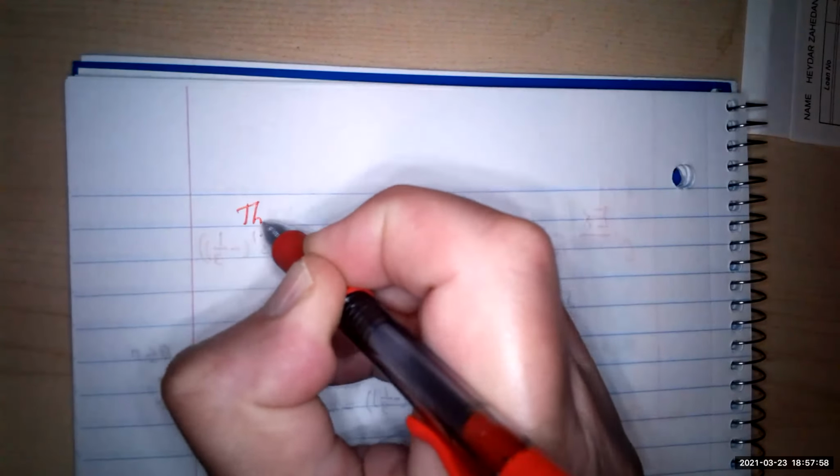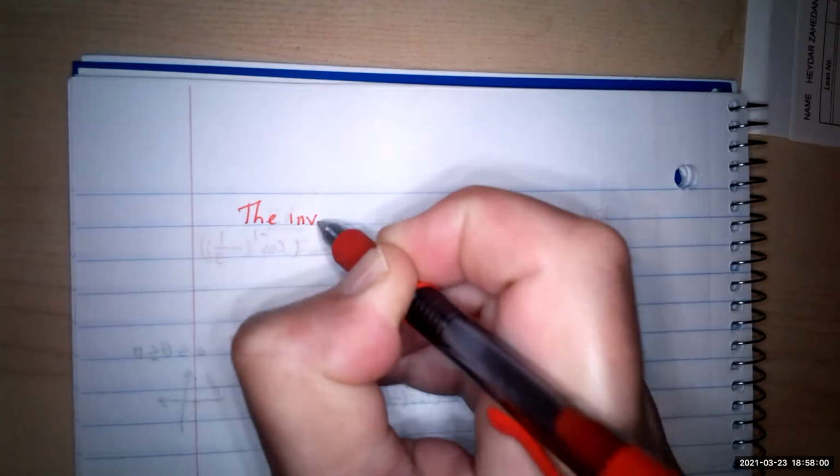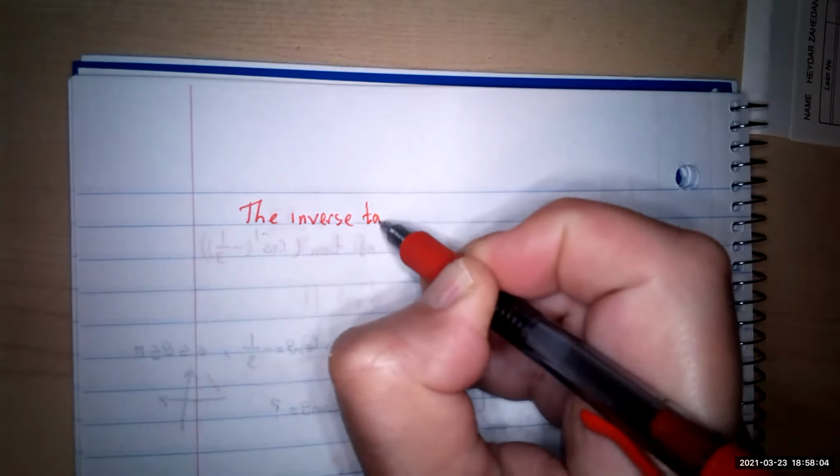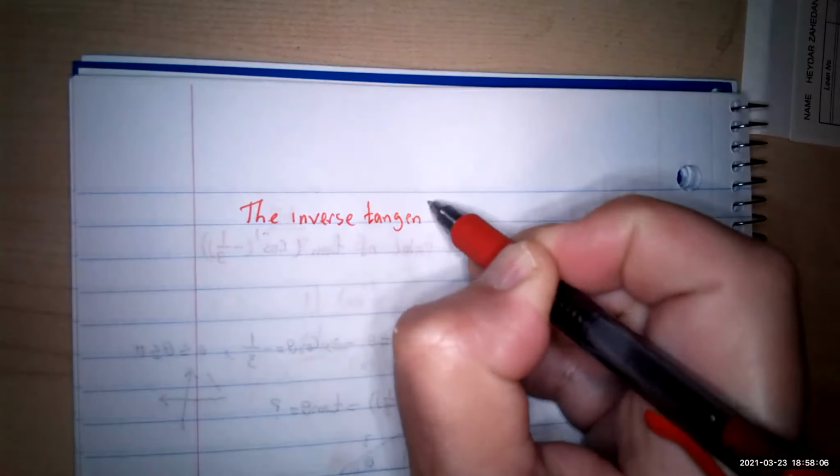You have to know both of them for the future. So what is the inverse tangent function? The last one that we're going to consider is the inverse tangent. You have to know only the domain that you have to restrict to get it.